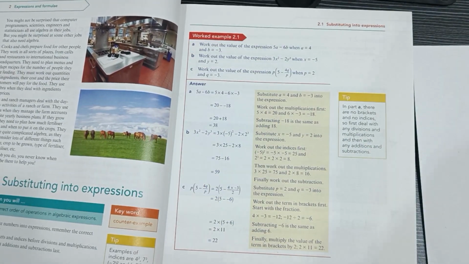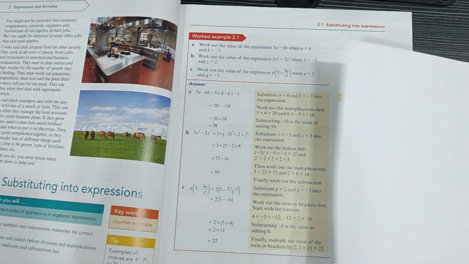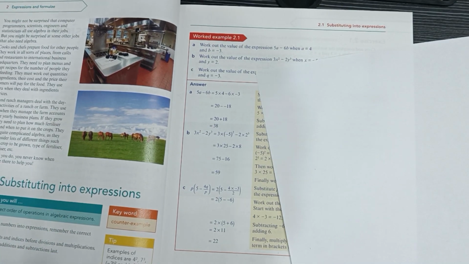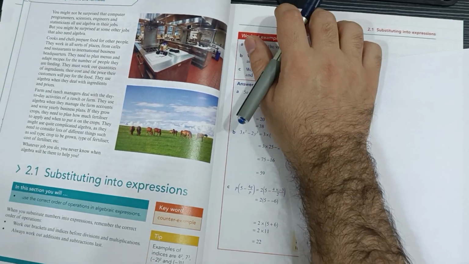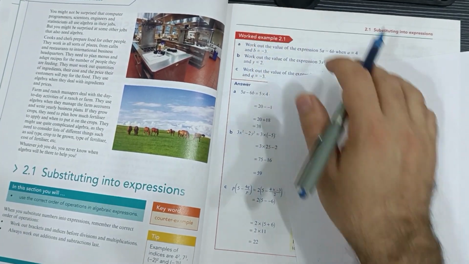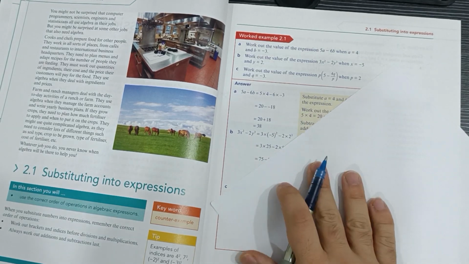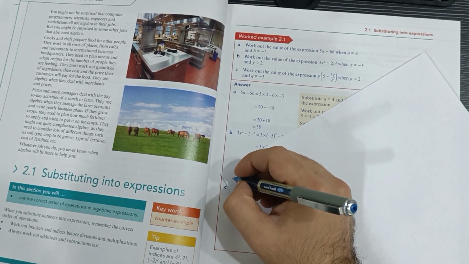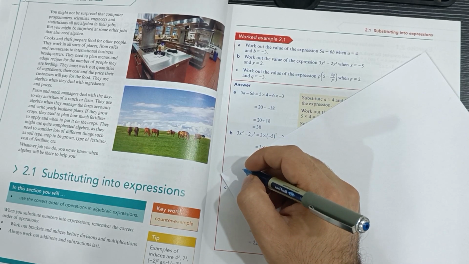Here we are in another video in chapter 2. The title is substituting into expressions. We have got expressions in this section and we have to substitute the given value for each expression that is given. Before diving deeply into the exercises in this section, I would love to give some explanation and a simple example, then we will go through the exercises.